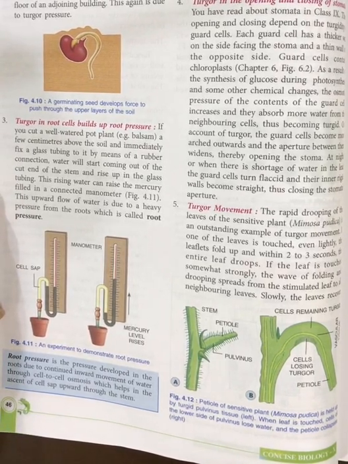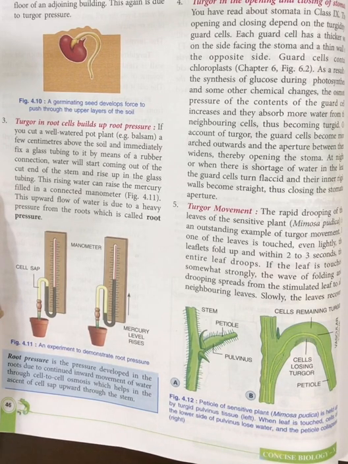Then turgor in root cells builds up root pressure.